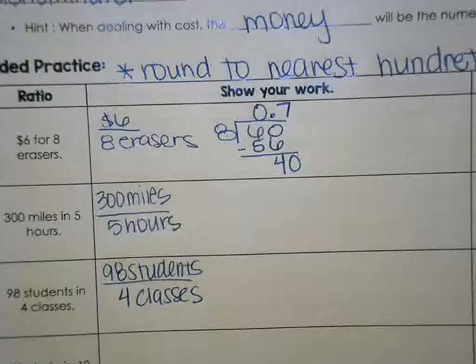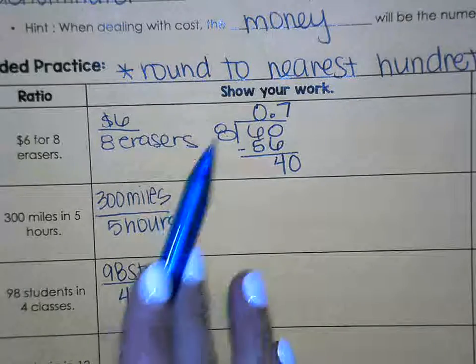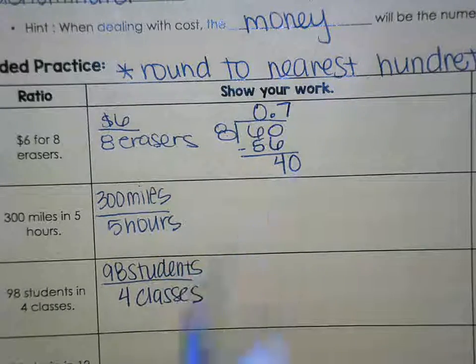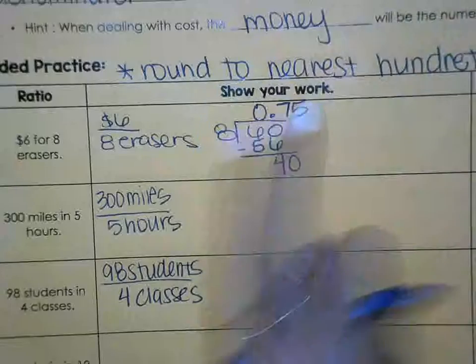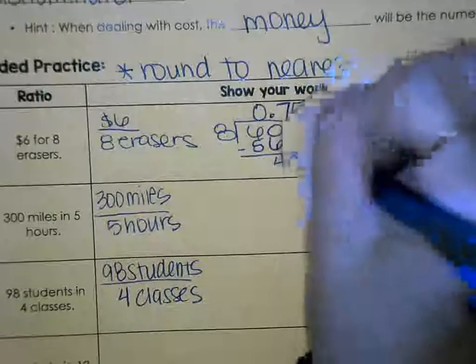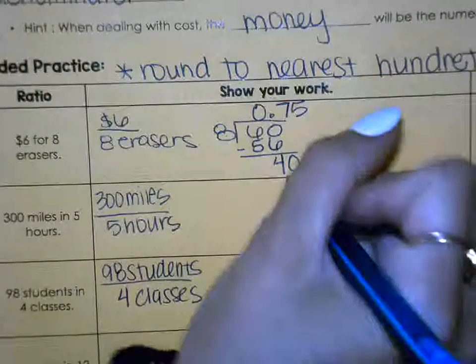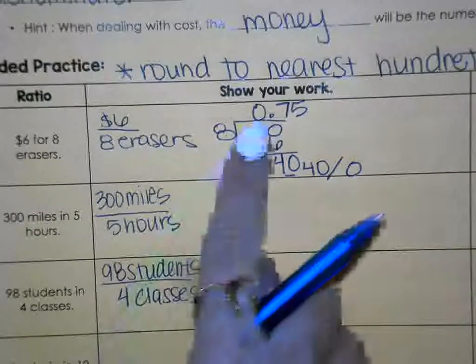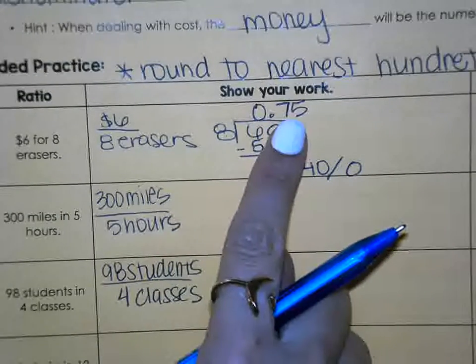When we're talking with unit rates, always go to that hundredth spot, especially with money, because that's what the money is in. So then I ask myself, well, 8 goes into 40 5 times, because 8 times 5 is 40, and 40 minus 40 ends up being 0. So I get 0.75.